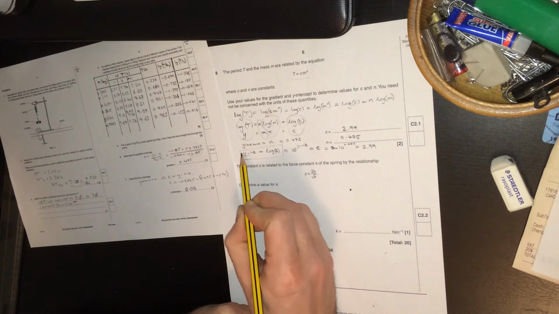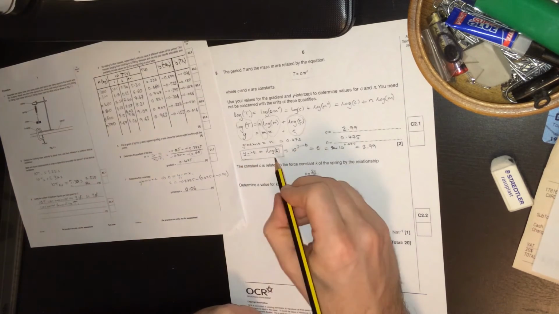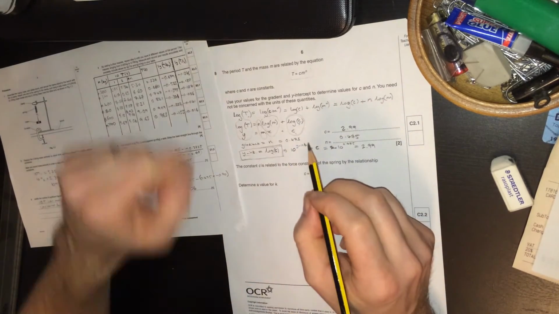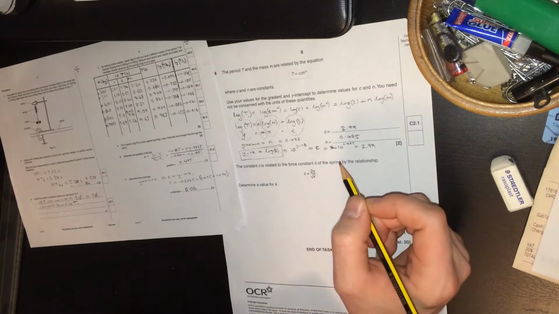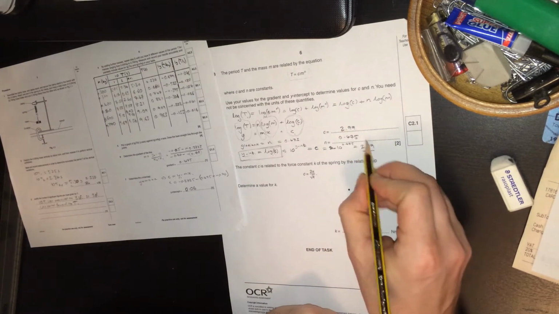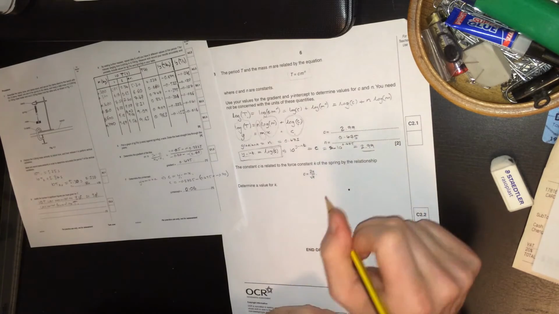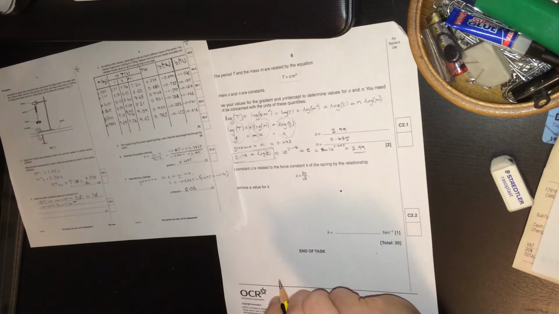Always a good idea to write down what the various terms of y equals mx plus c are equal to. And in addition to that, I need to determine a suitable value for c, which would be this part, so calculating that and then stating it there. That's what those 2 marks are available for.